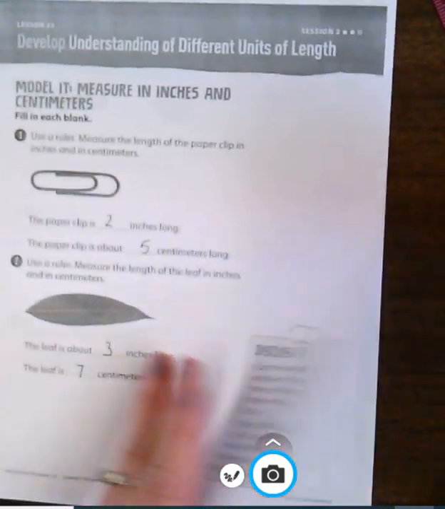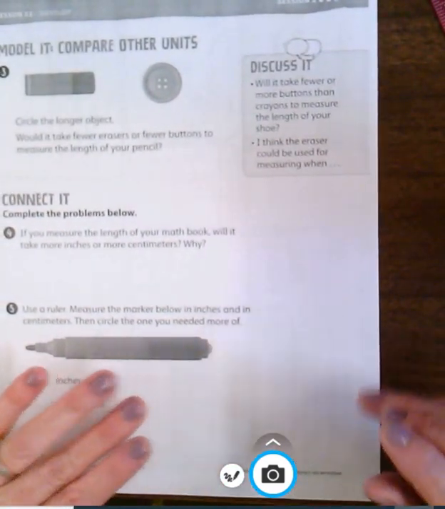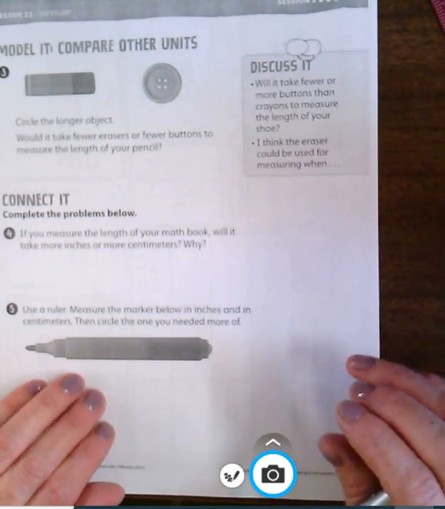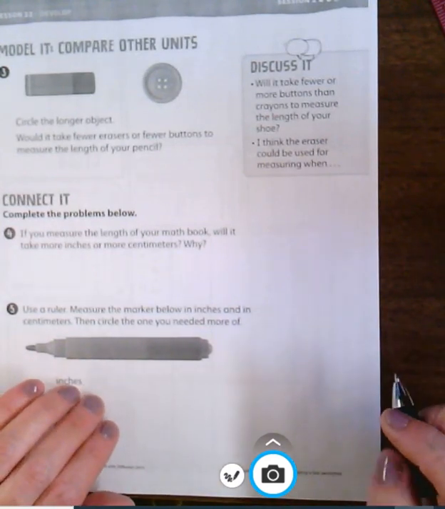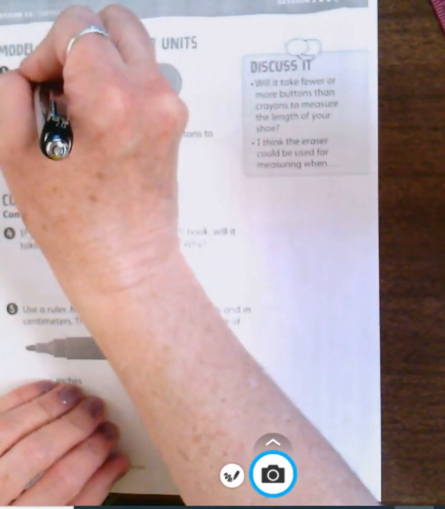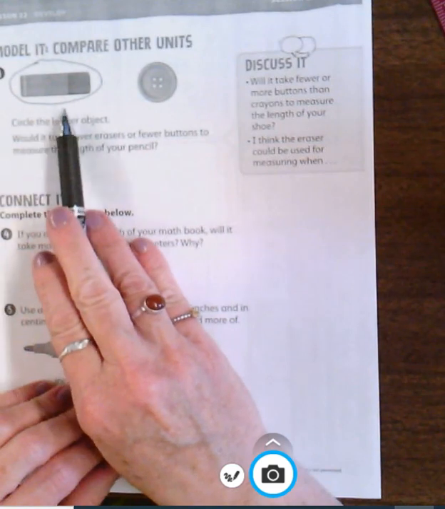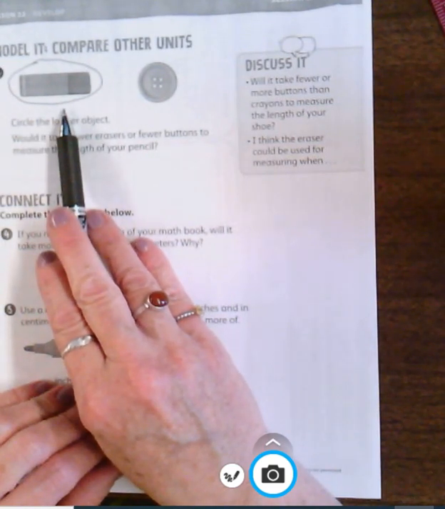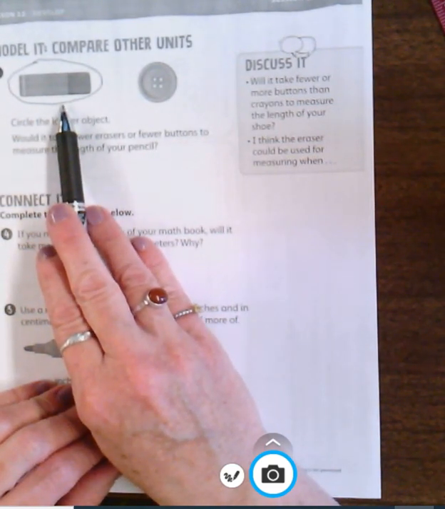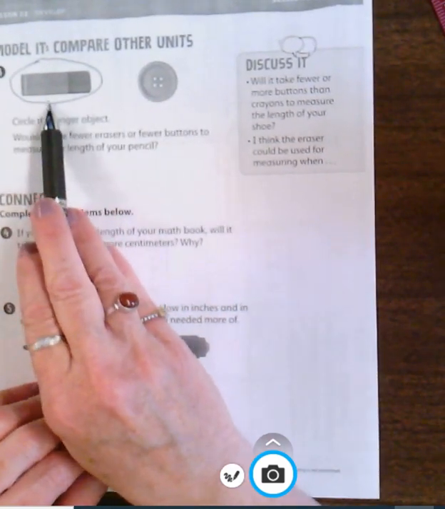Okay, moving on. Let's go to page 544. Circle the longer object. Would it take fewer erasers or fewer buttons to measure the length of your pencil? So we know that this is the longer object. Because it is longer, it would take fewer erasers. Because it's going to take 2 or 3 buttons to equal that.